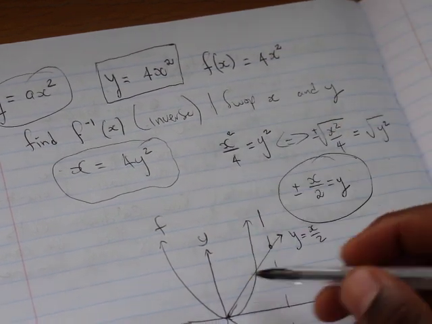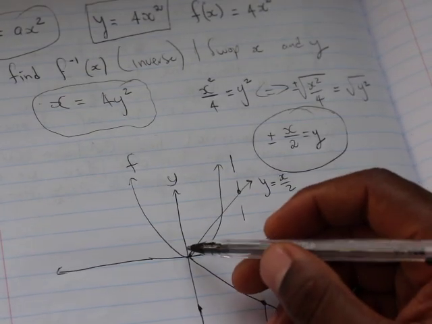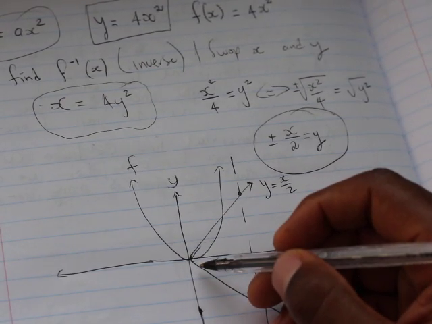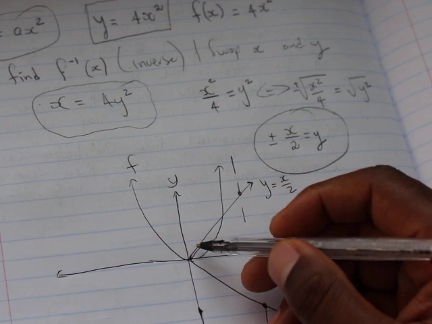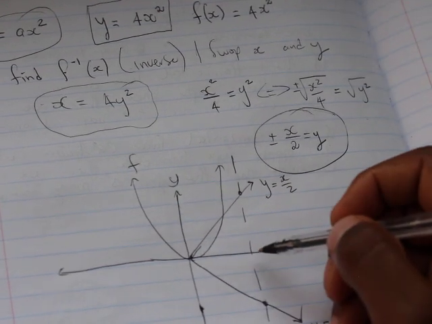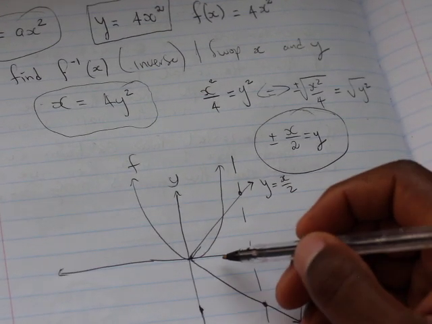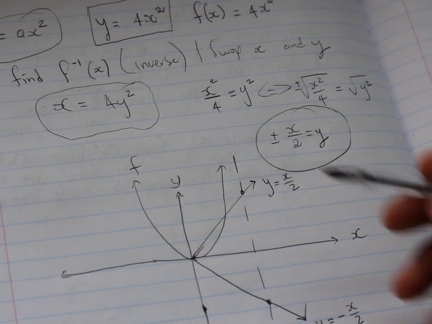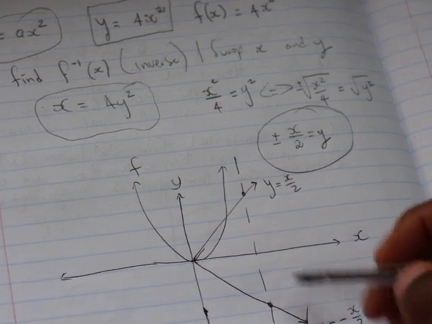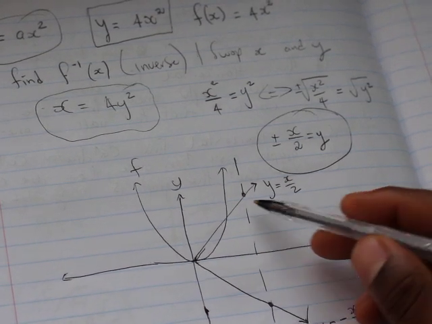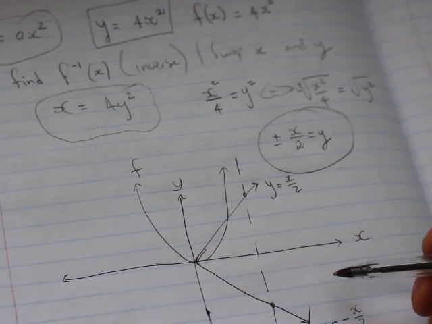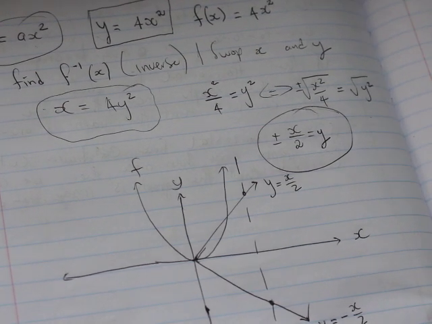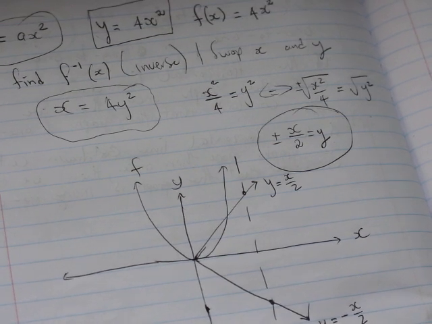And if you check, the range is y is greater or equal to 0, and the domain is going to become what? x is greater or equal to 0. So that means we've plotted the function correctly. That's the domain right there.